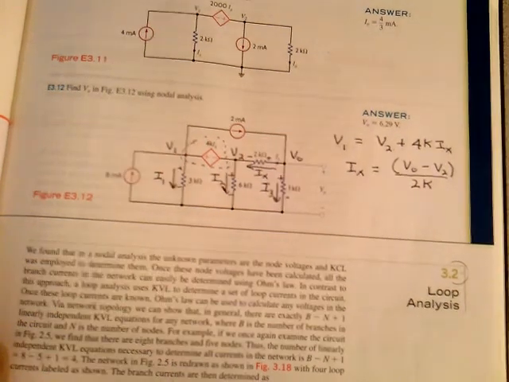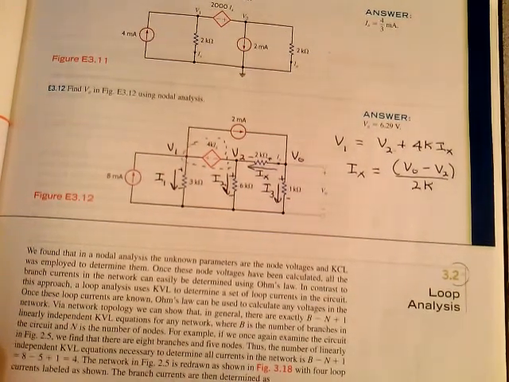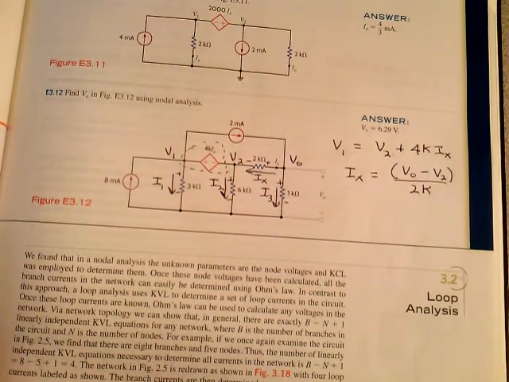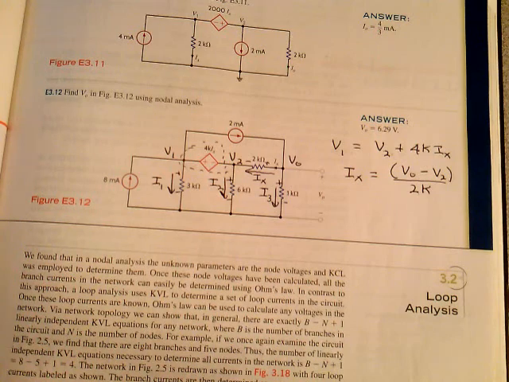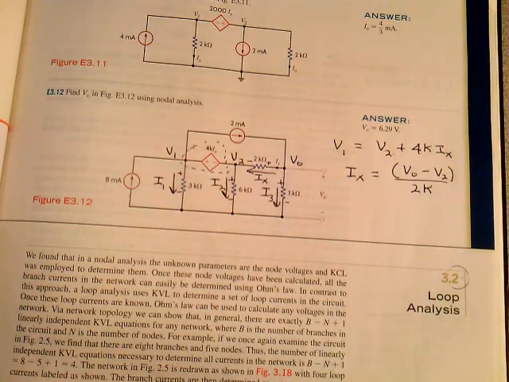I want you to be one of the students that call me and say, you know what? That nodal stuff's pretty easy. But you have to work out these problems and you have to watch this video a second time if you have to. Very important concept is nodal analysis. And that concludes this lecture.